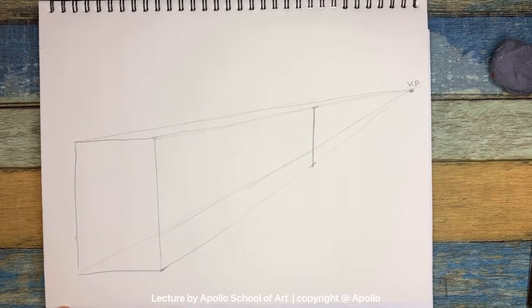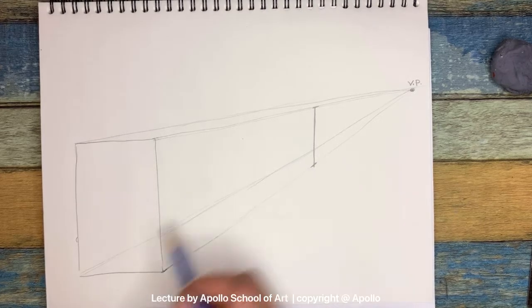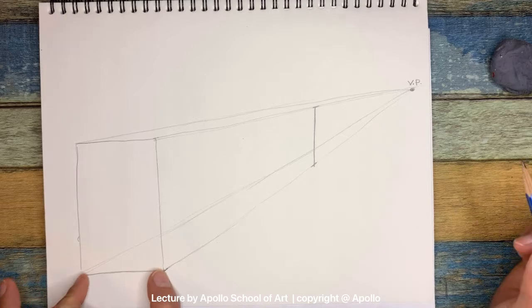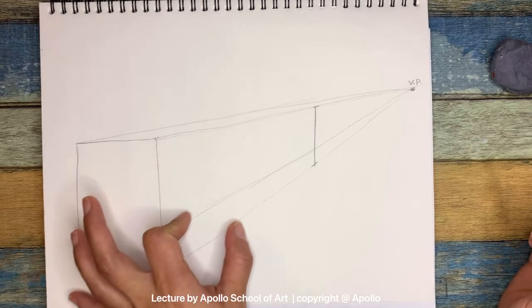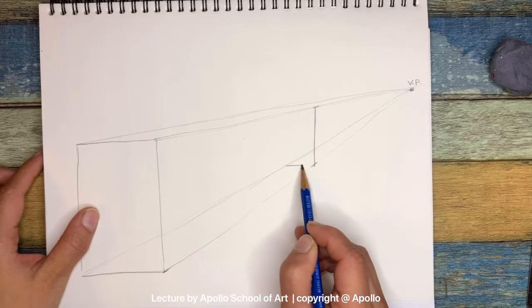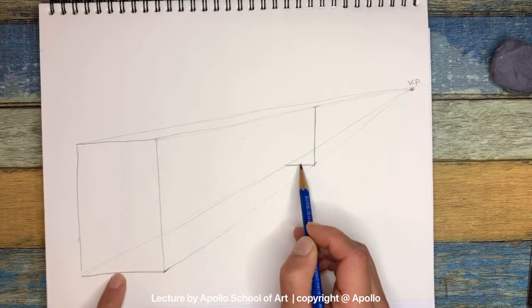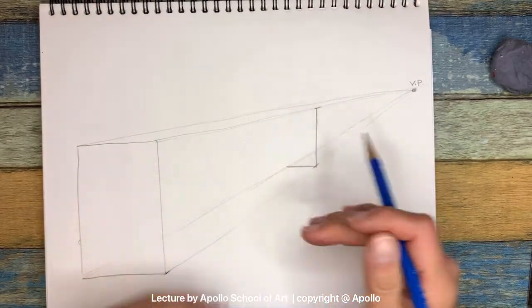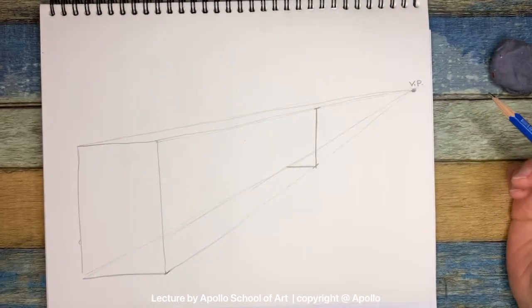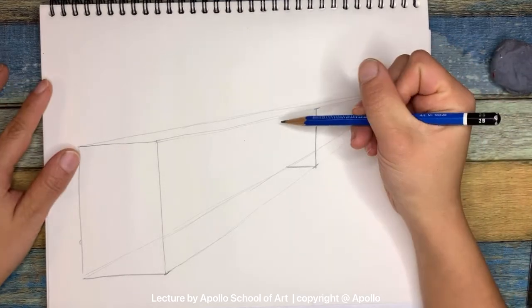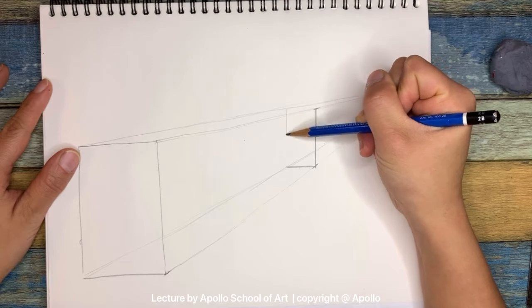Then don't forget we are doing the same angle. Now I'm bringing this line over to touch this one. These two are the same angle. These two are the same angle. They are straight up, they are horizontal. Make sure you got the right things. Same thing, vertical line, straight up.